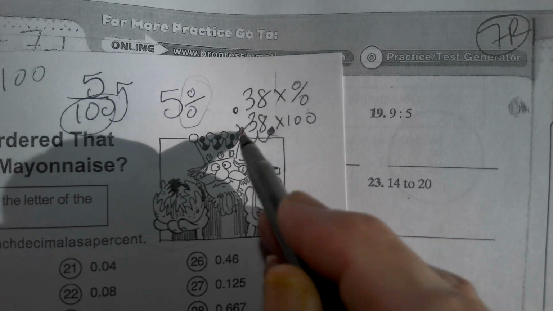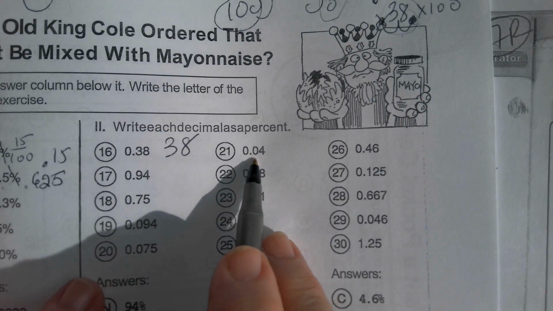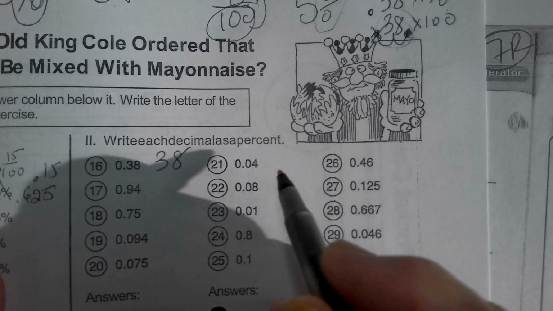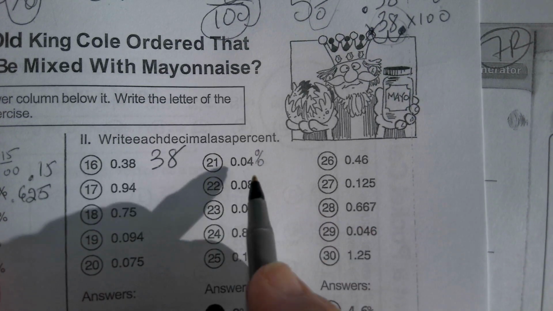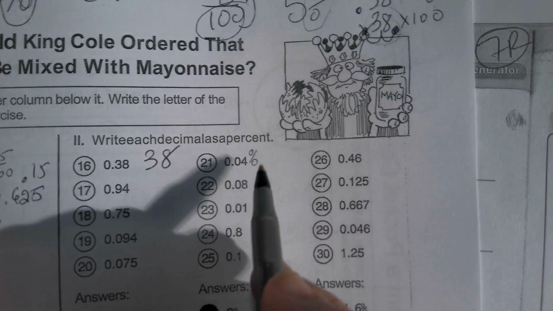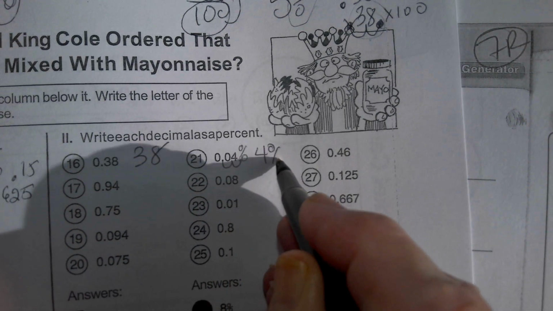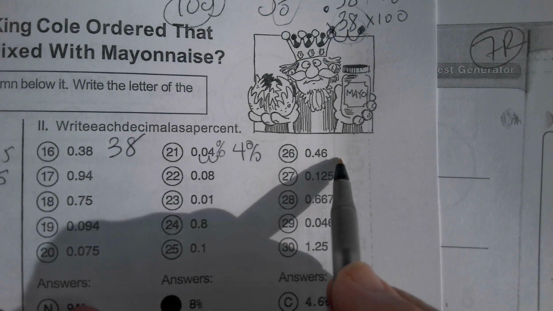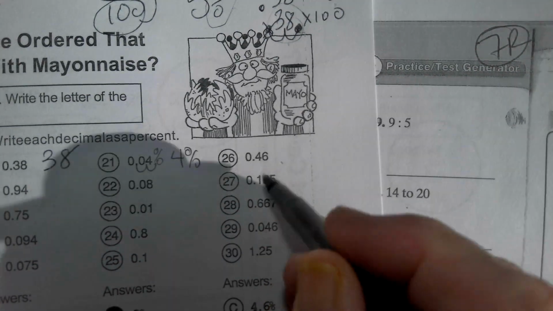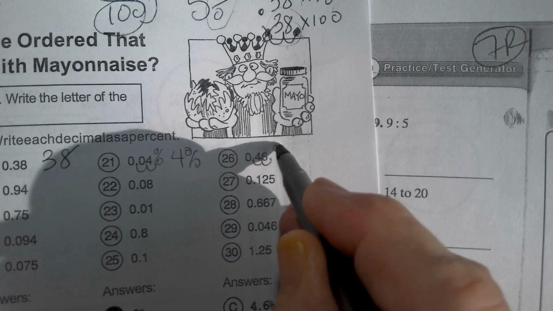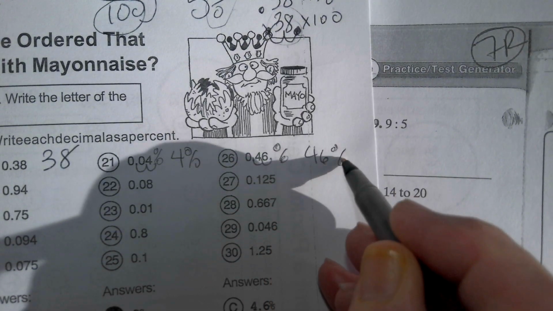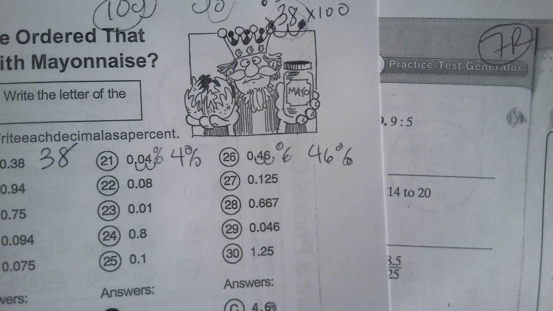So my number is going to be what? 38. This one, I want it to be a percent. I'm going to multiply it by 100. So guess how many places I'm going to move it? You're going to move it 2. 1, 2. So it is 38%. Guess what percent this is going to be? 46. 1, 2. And then put my percent sign. It is 46%. We'll finish up the second row.